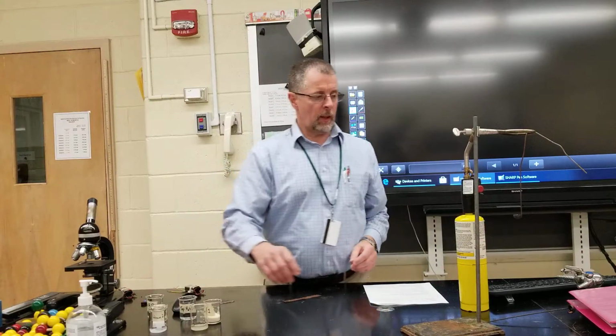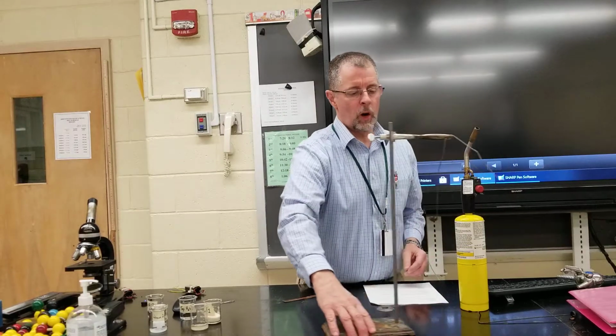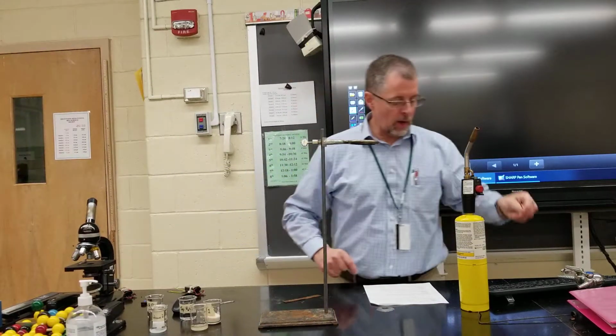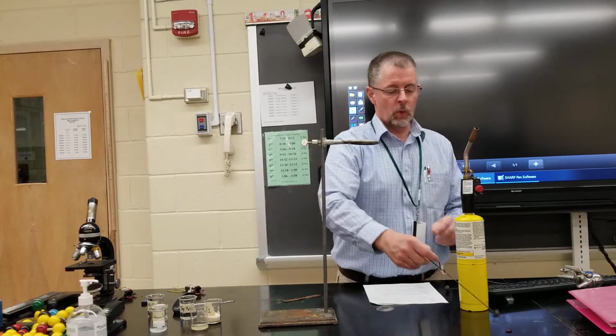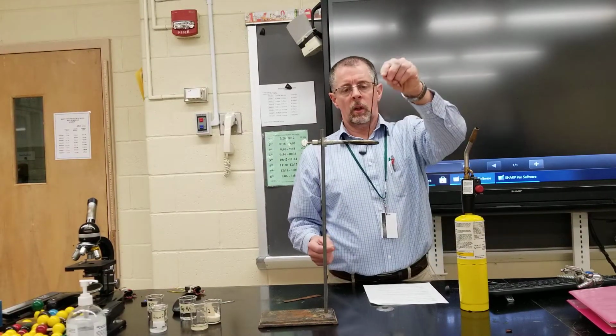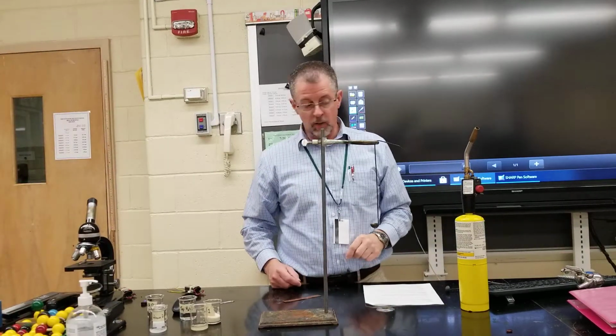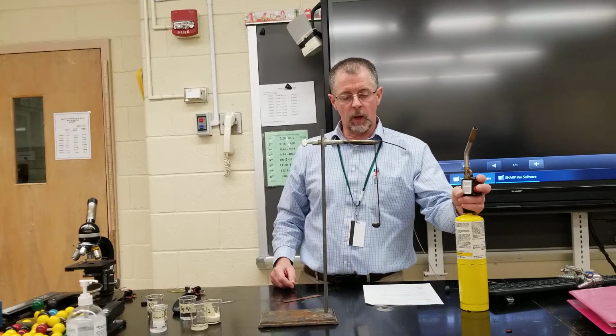And then finally, the last one is we're going to melt these two and see if they produce ions when they're in the melted phase. So again, we'll start with number 1.